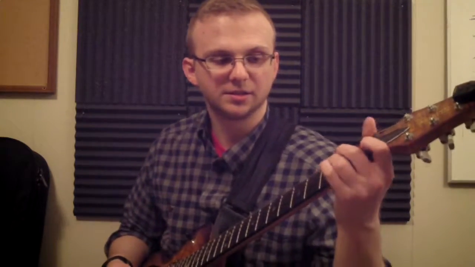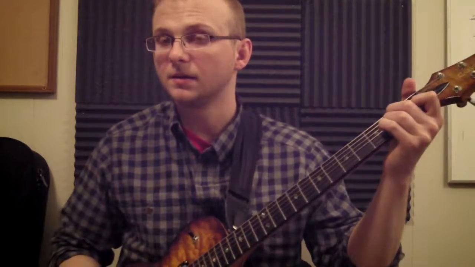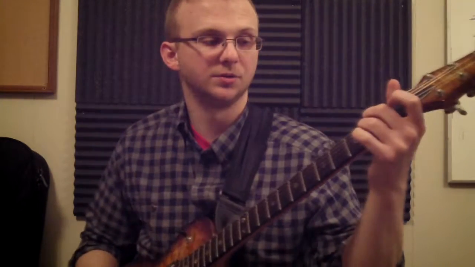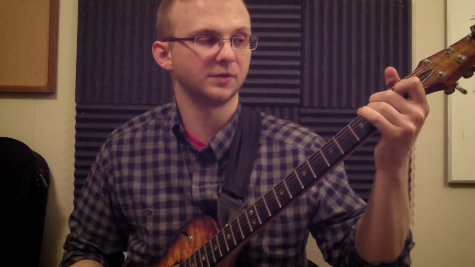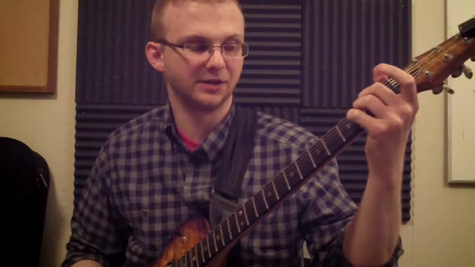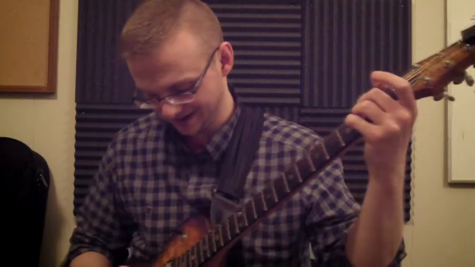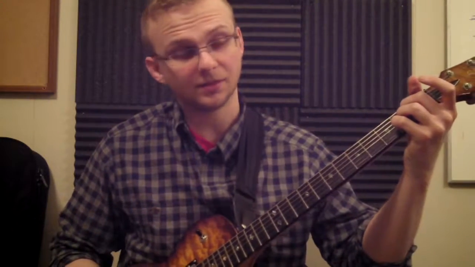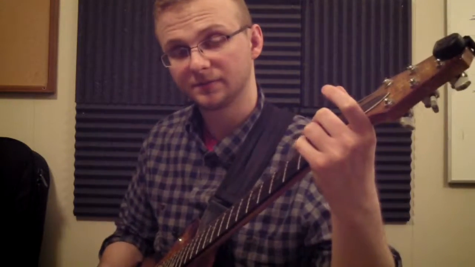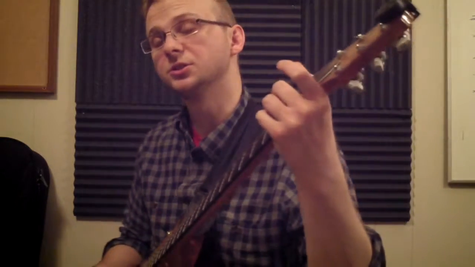Then, so we go back to the A minor. You take that, and you take your 4th finger, you lift up your 1st finger, and you put your 4th finger down on the 2nd fret of the 2nd string, leaving the high E string open, and this chord sounds like this. So this is your A chord, making sure you get a nice clean sound.